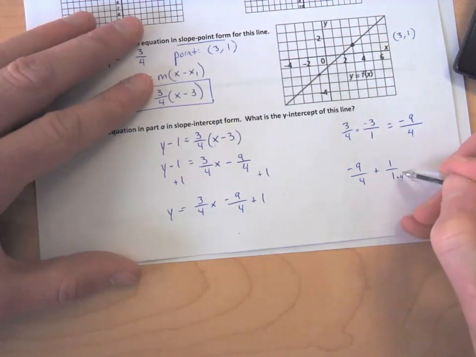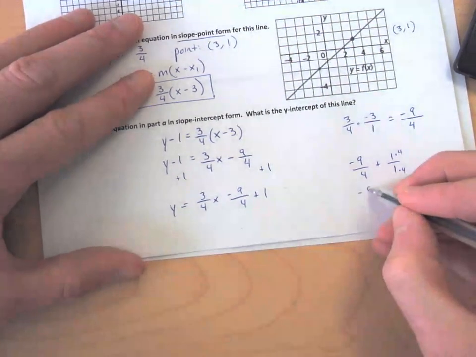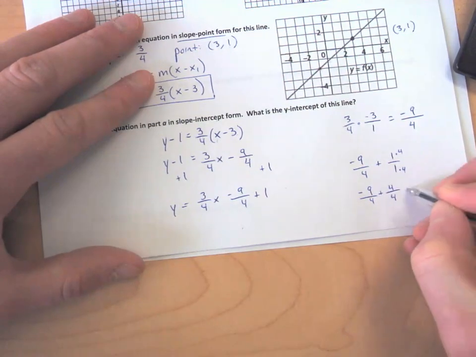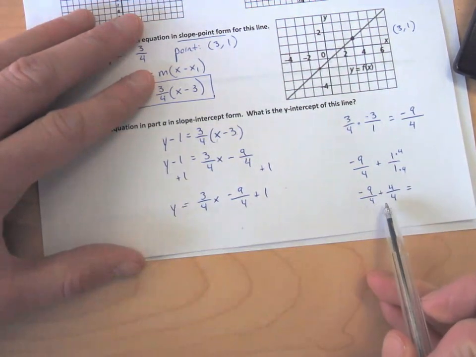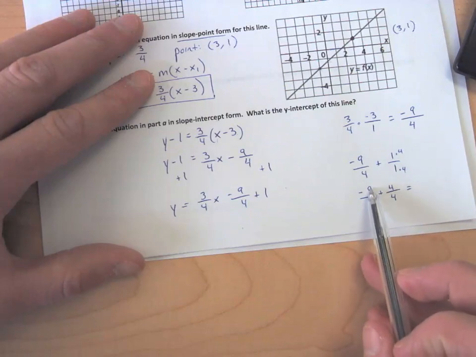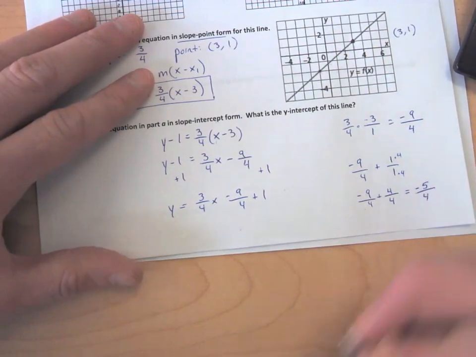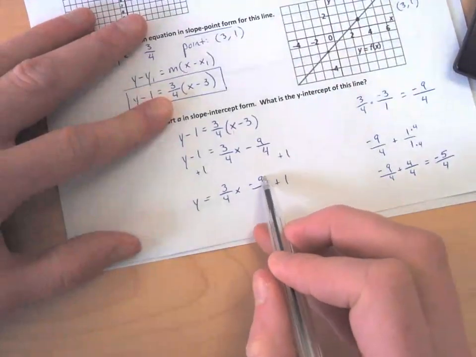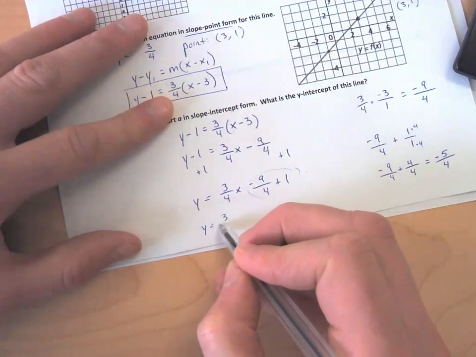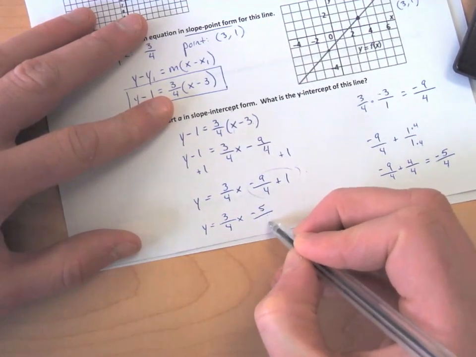So we'll times by 4 over 4, and we'll get negative 9 over 4 plus 4 over 4. And now that the denominators are the same, we can add the top numbers and keep the bottom one. So negative 9 plus 4 is negative 5, and we just keep the same bottom. So now I've added these two here. So now I have y equals 3 over 4x minus 5 over 4.